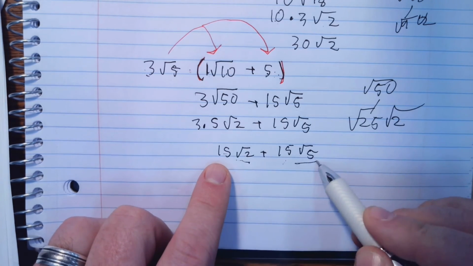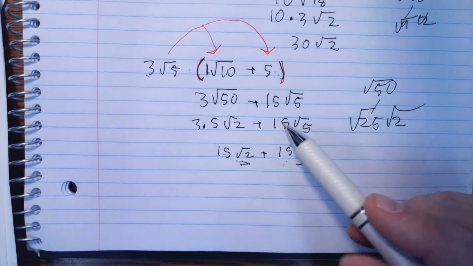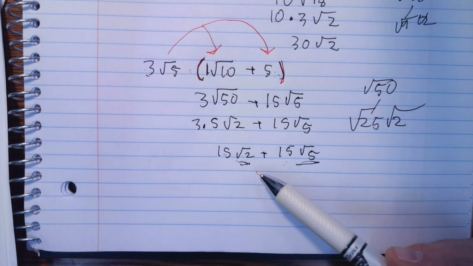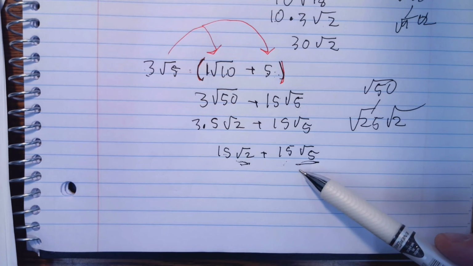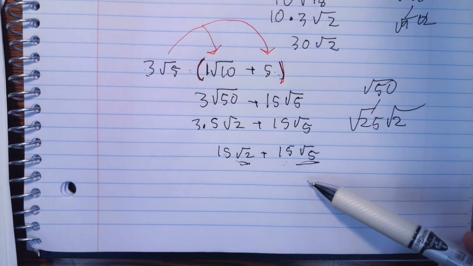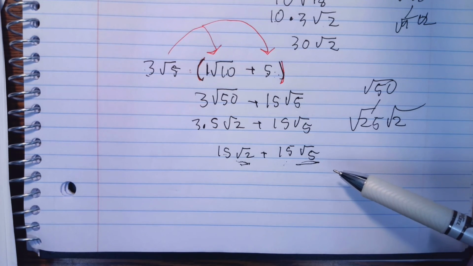These numbers don't match. Now, if we were in science class, we could convert these all to decimals and we'd get one number, right? But in math class, we need to be able to recognize that this is the exact answer, and it's just a little bit different and weird. But that's it, guys.